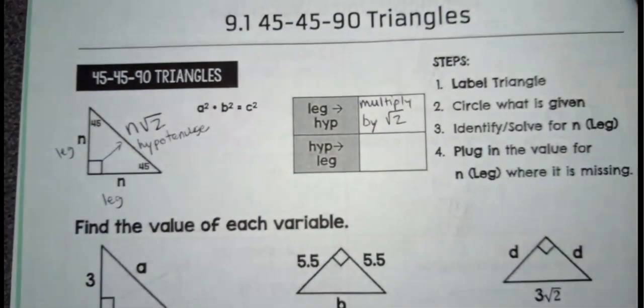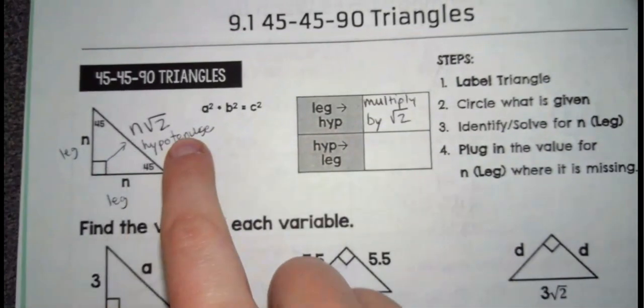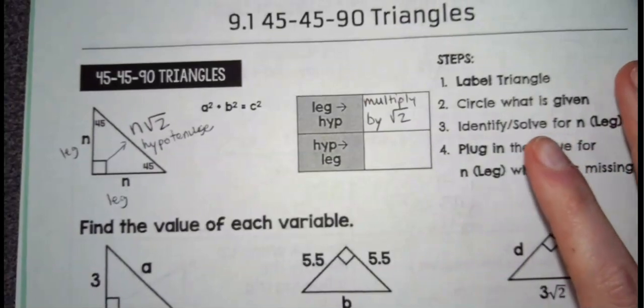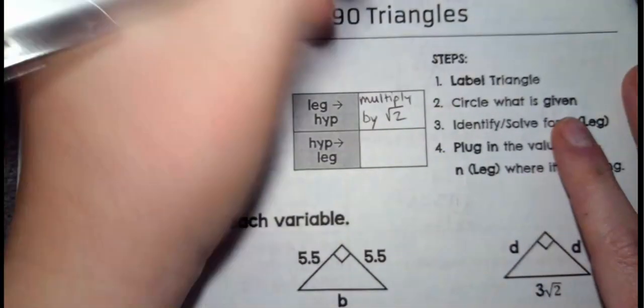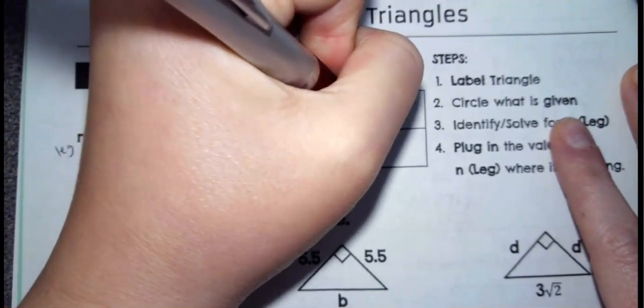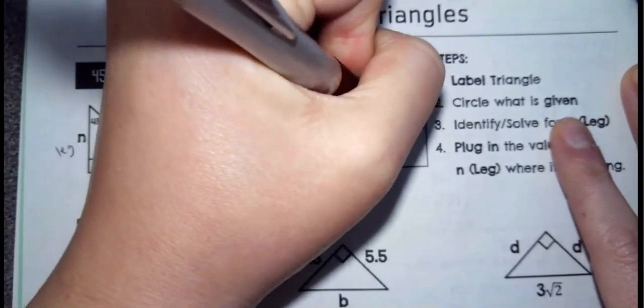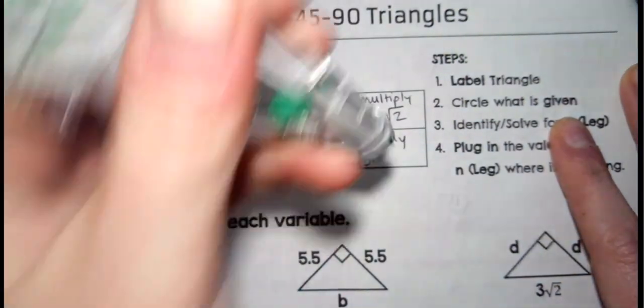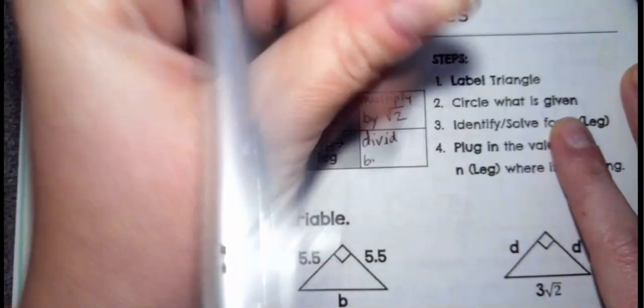And then if you're going backwards, so let's say you're going from the hypotenuse to the leg, we need to do the opposite of what we did to go from leg to hypotenuse. So it is the opposite of multiply. What do you think? Yeah, it's going to be divide. So make sure you're not subtracting things. You're either going to multiply or divide by the square root of 2 today. And that's it. Divide by square root of 2.